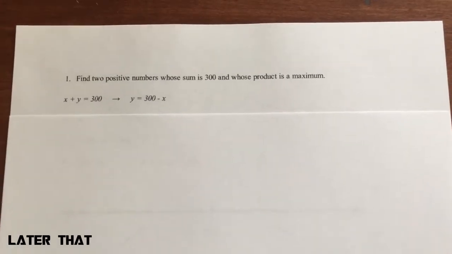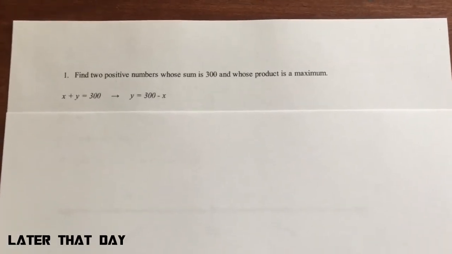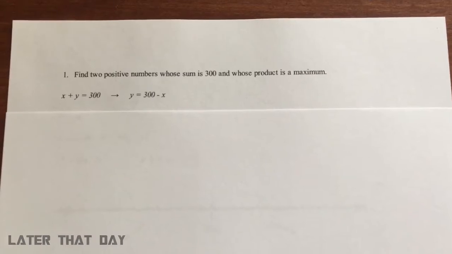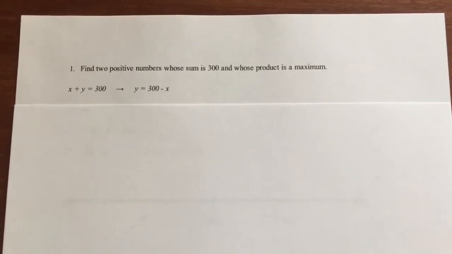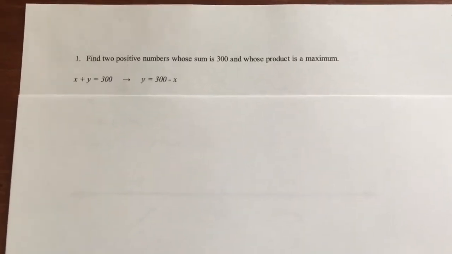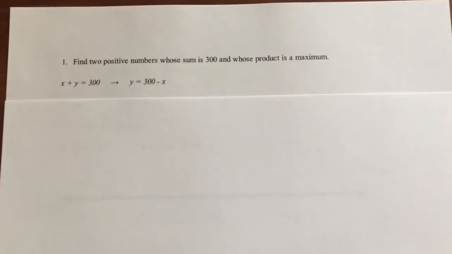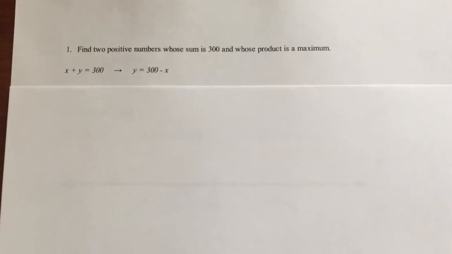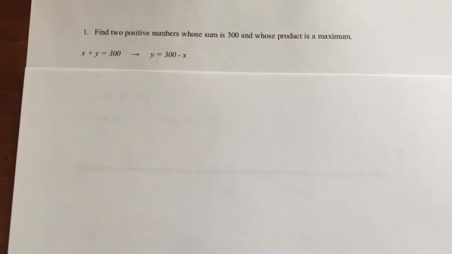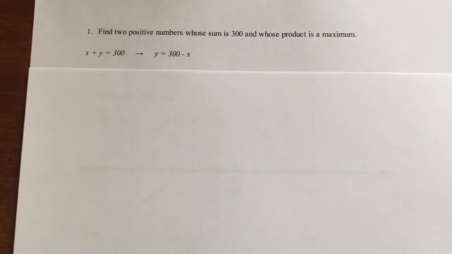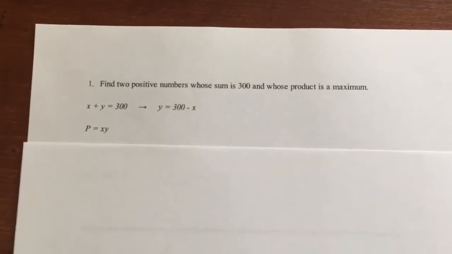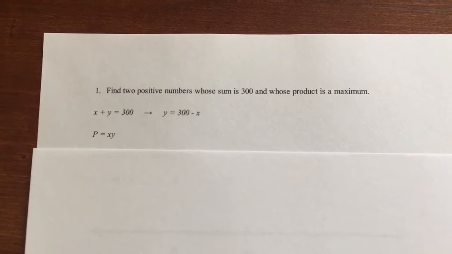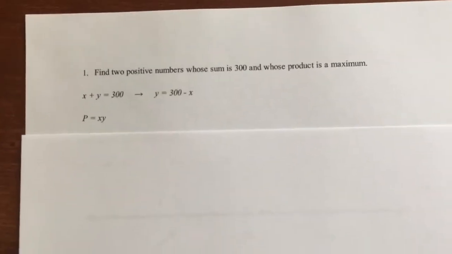Find two positive numbers whose sum is 300 and whose product is a maximum. The first step is to find an equation that relates both of the variables. Here from the question we can see that x plus y equals 300. We can manipulate this equation to be y equals 300 minus x, and we can use this newly found equation to put our optimization equation, which is the product equals x times y, in terms of one variable.